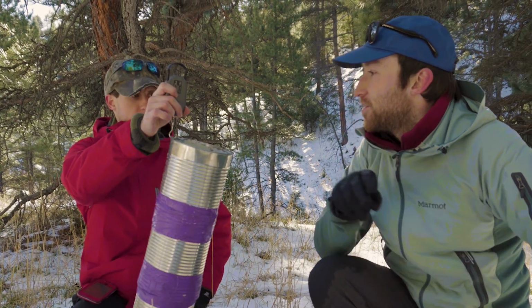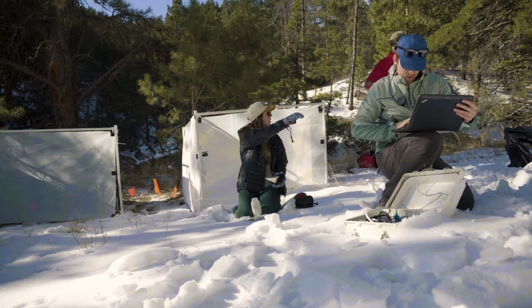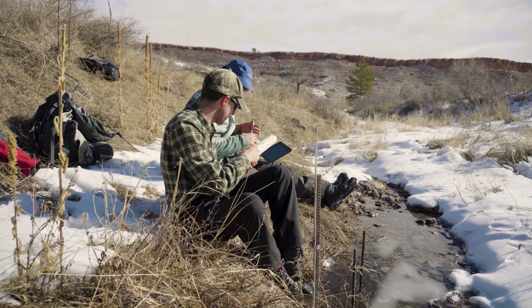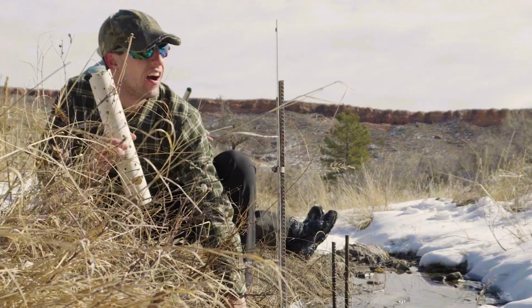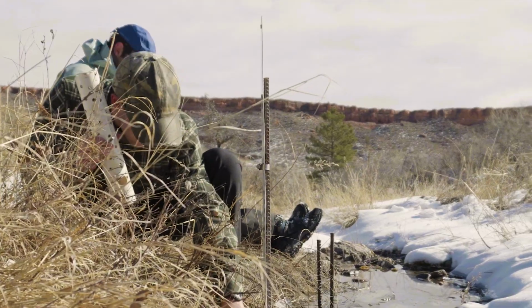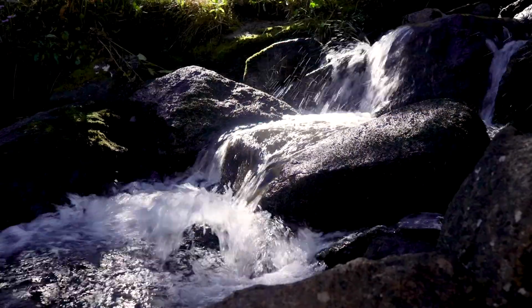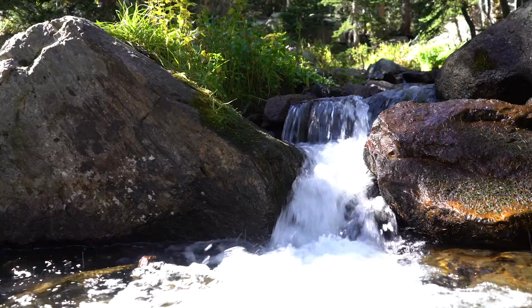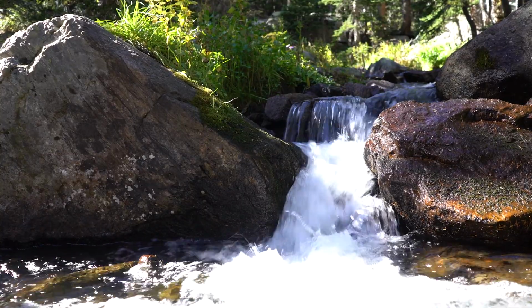The work that we've been doing so far is not necessarily predictive. What we've been doing is reducing the uncertainty or increasing our understanding of how snowmelt overall affects soil moisture and stream flow generation across the western U.S.